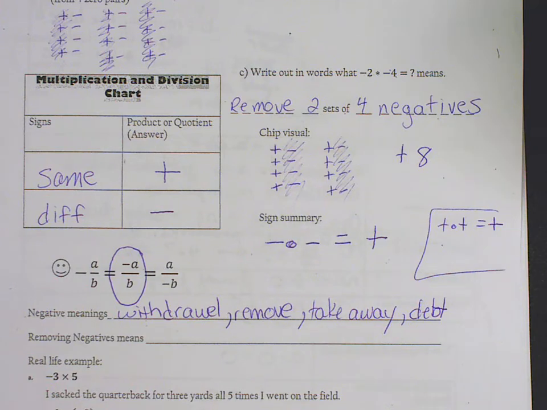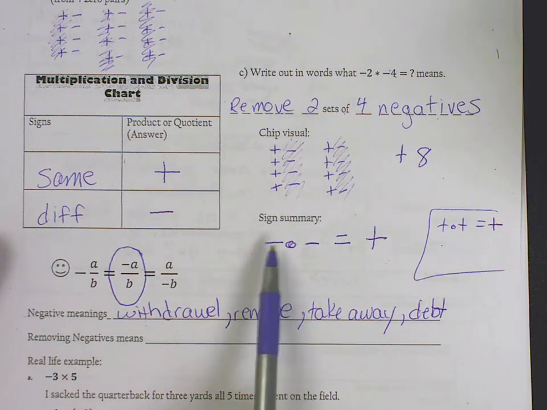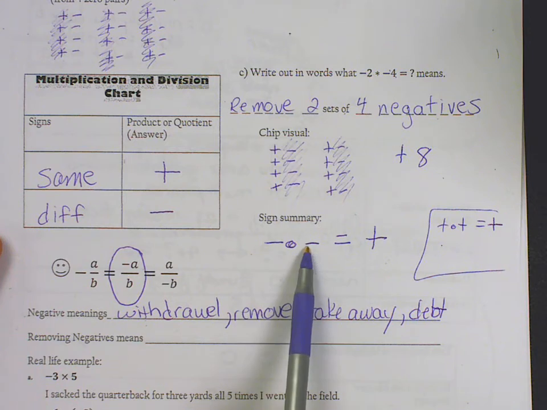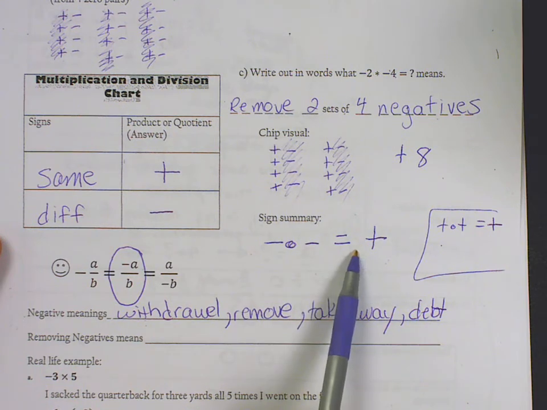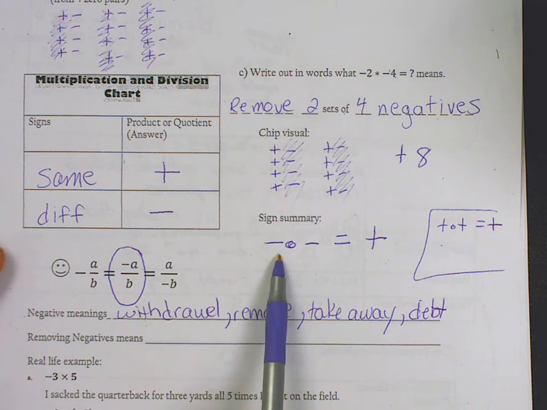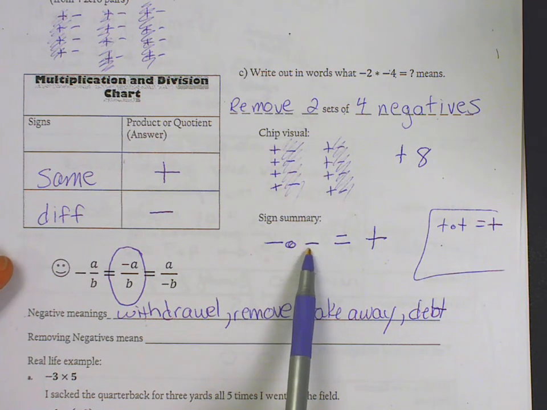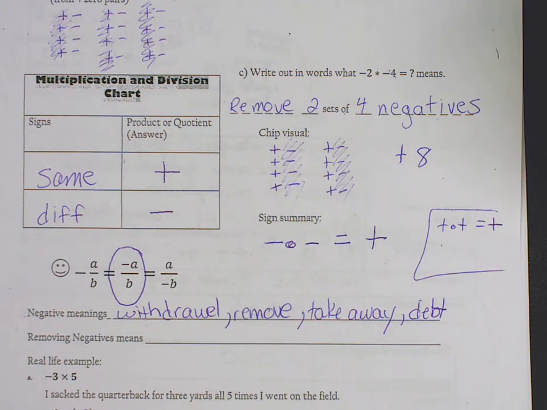Now, don't forget, if I remove a negative, you turn out positive. If you have somebody in the room with a very negative attitude and you remove them from the room, you will feel more positive.